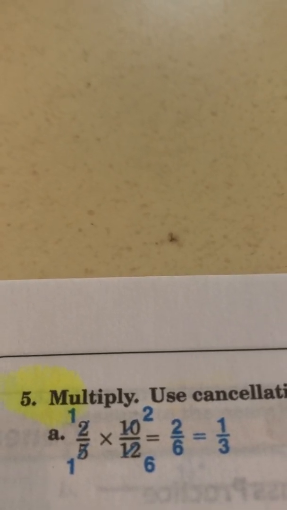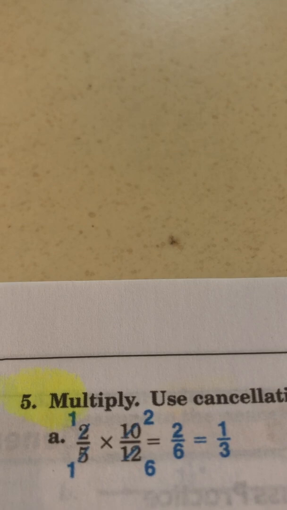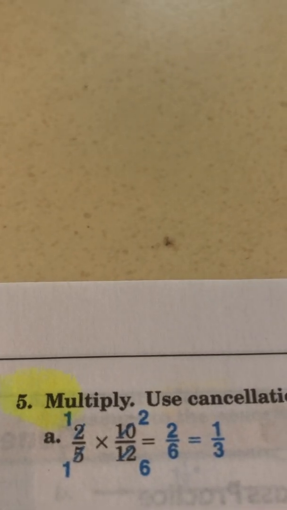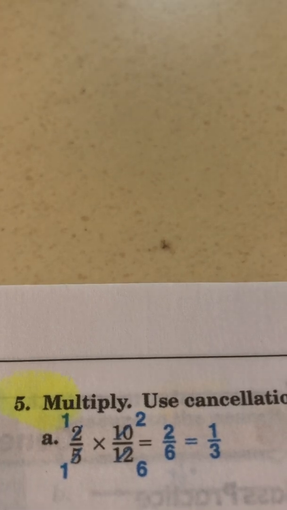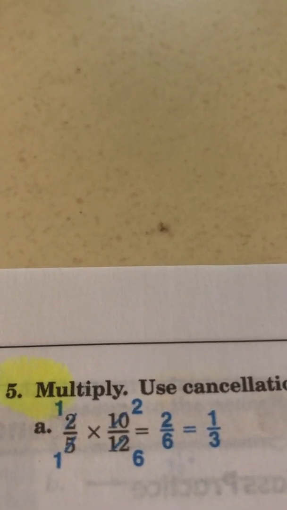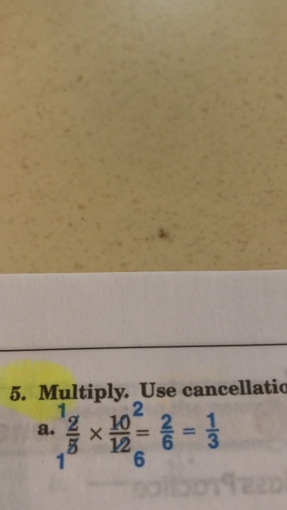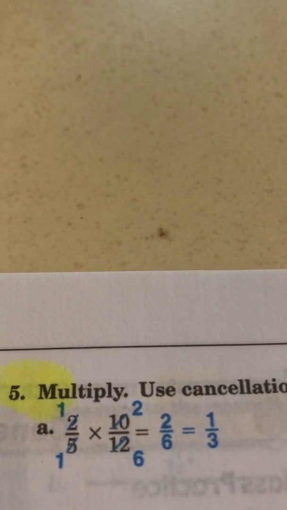Do you see how you need to cancel? Okay, 5 goes into 5 1 time, 5 goes into 10 2 times, 2 goes into 2 1 time, 2 goes into 10. I'm sorry, I'm going way too fast. Let me start over. 2 will go into itself once, 2 will go into 12 6 times.